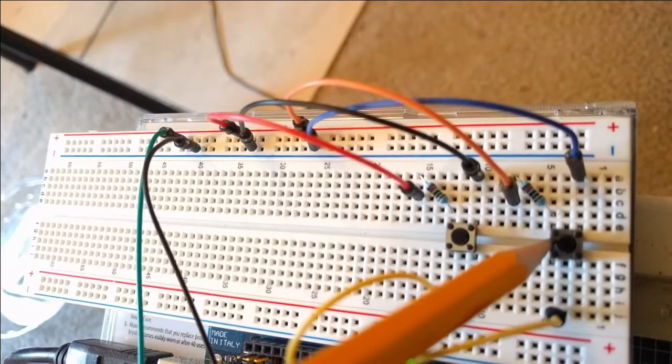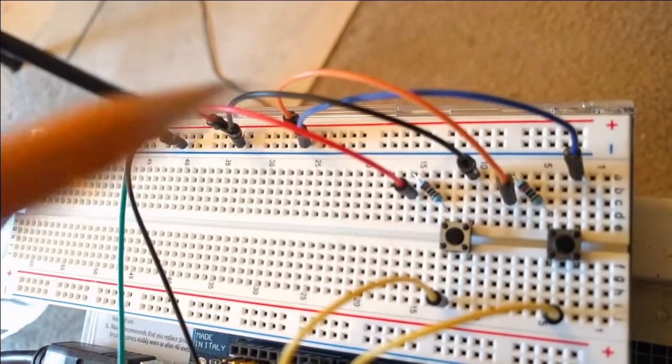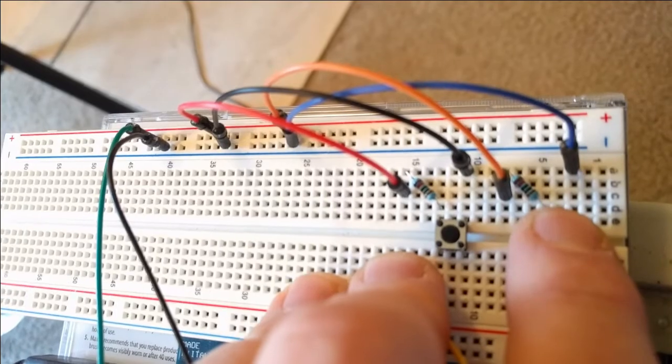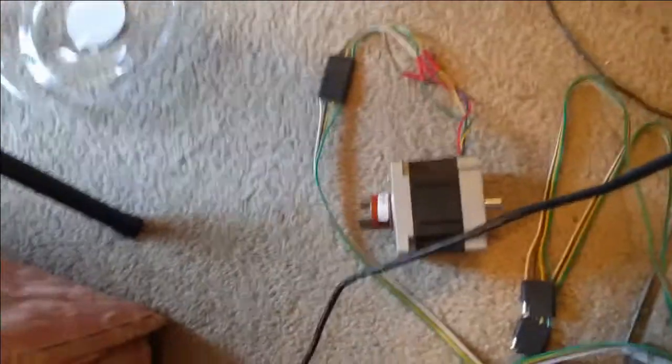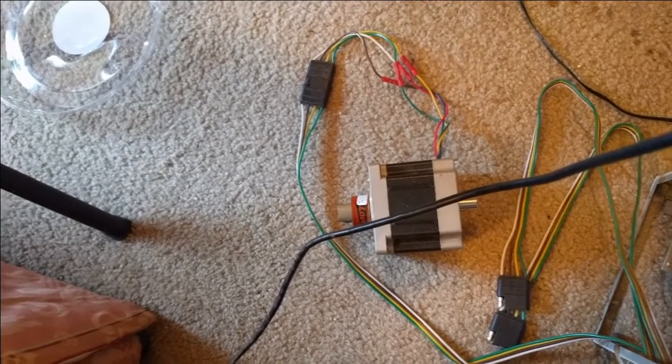Here is the button to move the motor, and here's the button to move the motor backwards. In this code, if I want the motor to move, I push this button, and then if I want the motor to move backwards, I push both buttons.